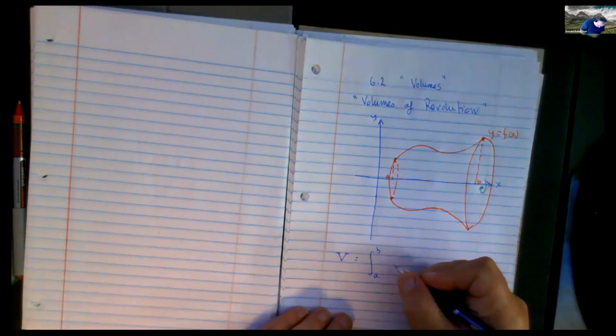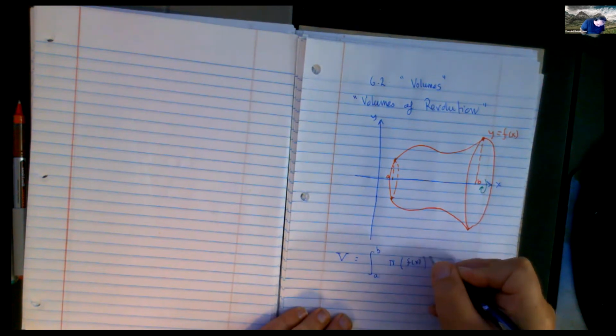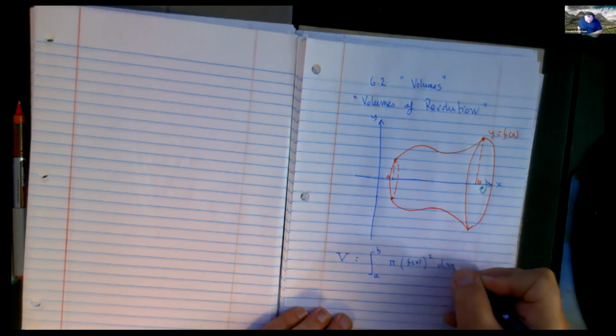Pi, whatever the function is, squared dx. I think the first thing is how remarkably simple the formula is. You might have expected it to be a lot weirder, but it's not. It's just pi times the function squared dx.